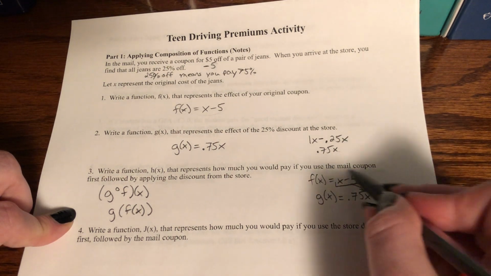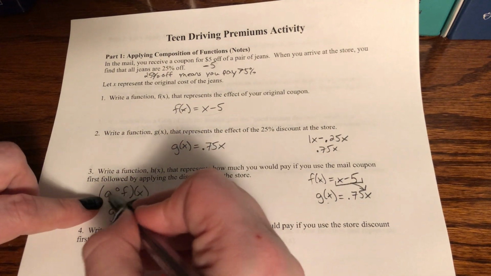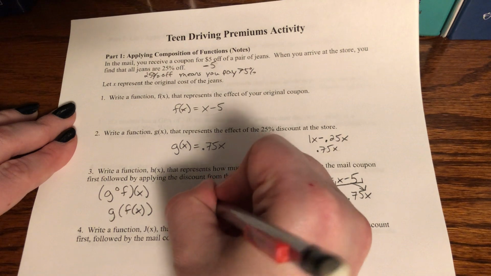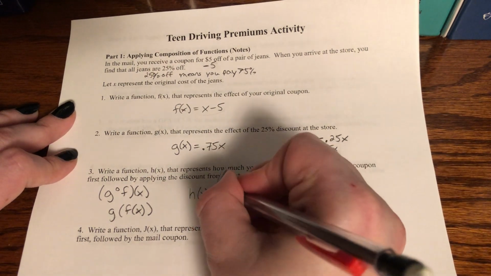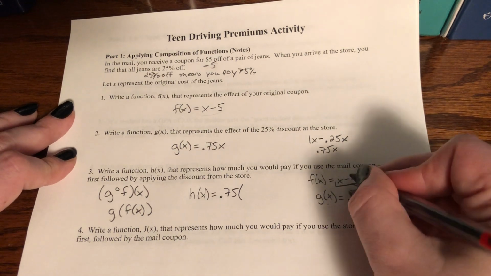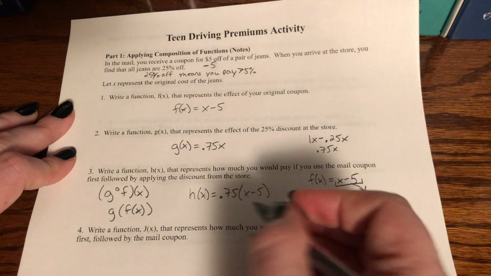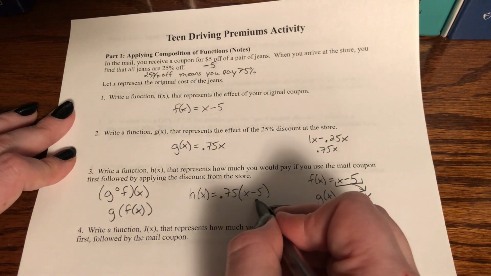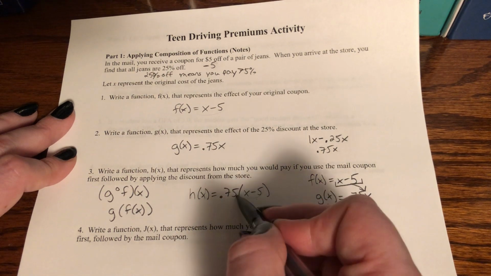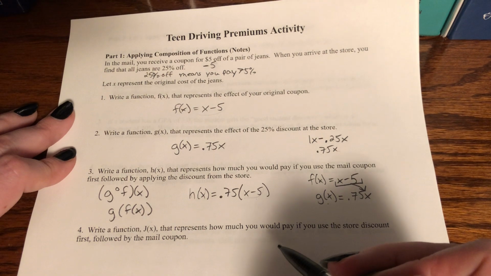That's why I'm saying that f of x is going inside of g of x for g of f of x. So h of x can be written as 0.75 on the outside, but instead of x, now we're going to use x minus 5 within that. So f of x is done inside the parentheses first to calculate the new cost of the jeans that I then take 75% of to figure out how much I actually have to pay with that 25% off discount.